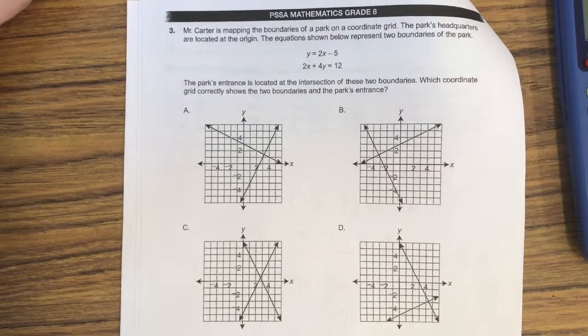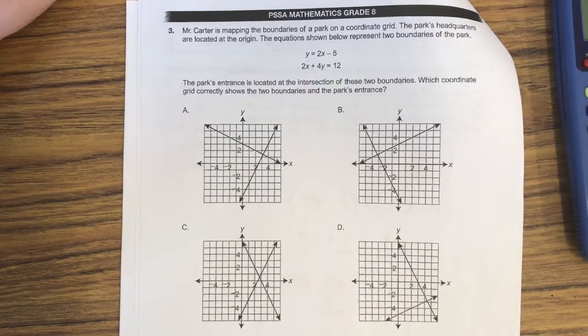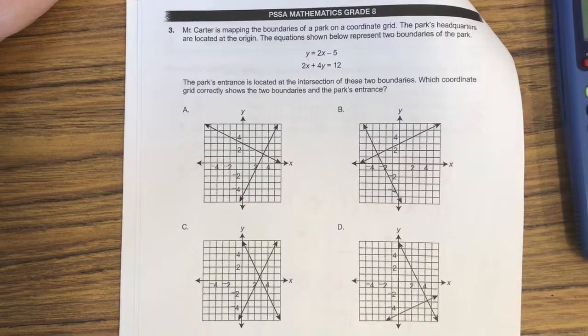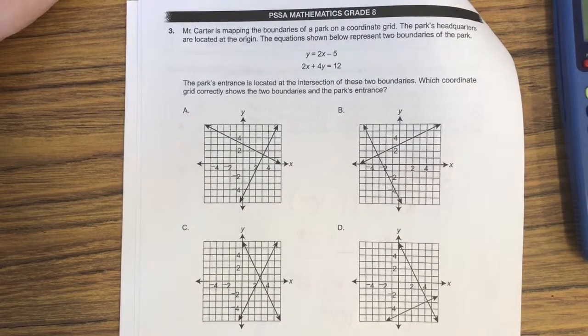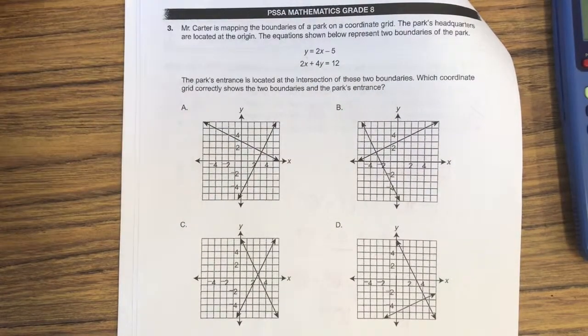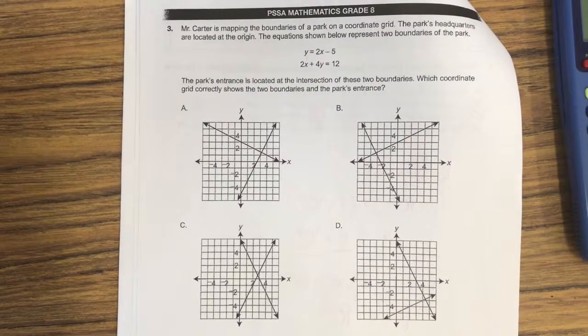Mr. Carter is mapping the boundaries of a park on a coordinate grid. The park's headquarters are located at the origin. That means 0, 0. The equations shown below represent two boundaries of the new park. The park's entrance is located at the intersection of these two boundaries. Which coordinate grid correctly shows the two boundaries of the park's entrance?